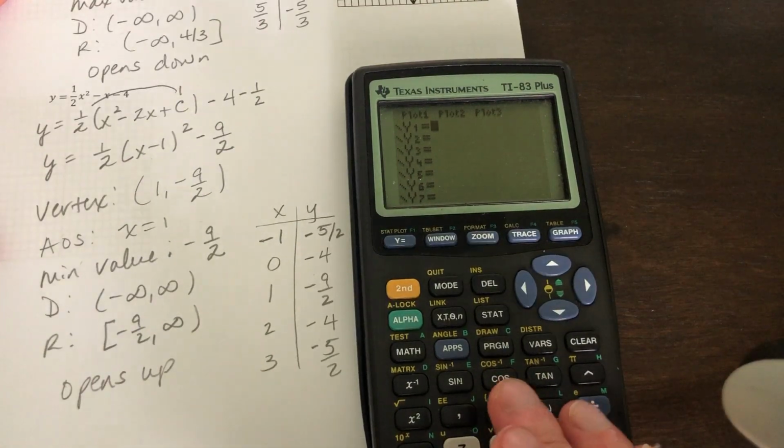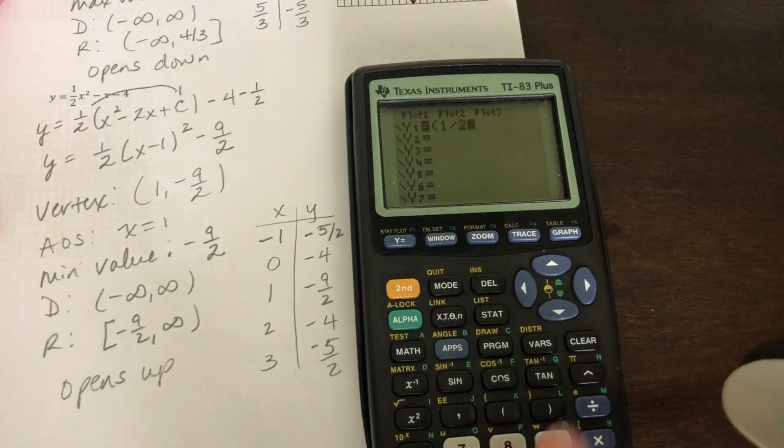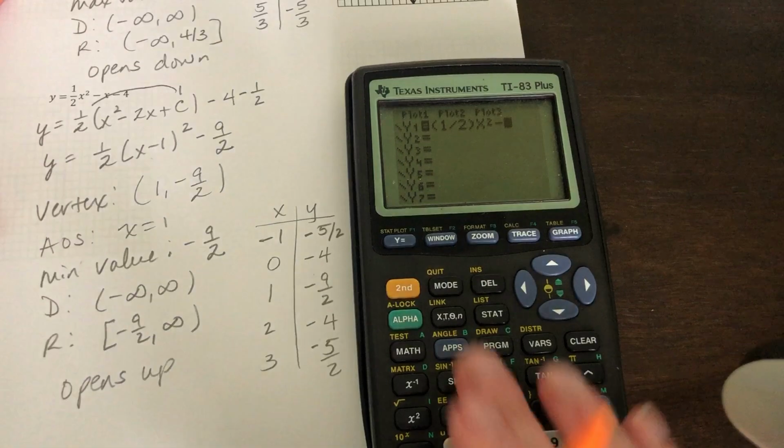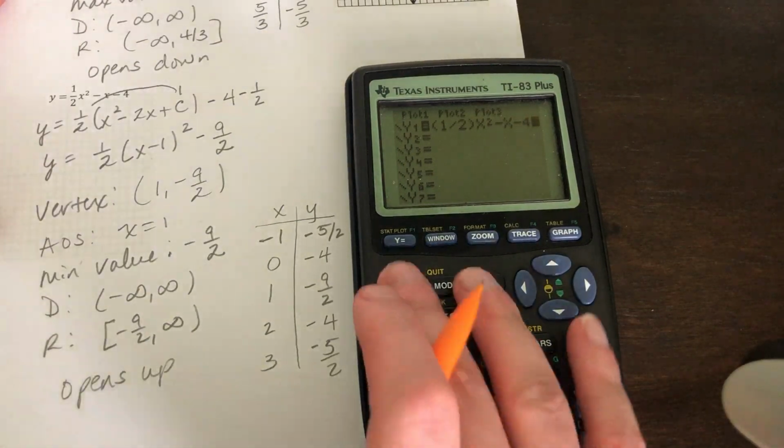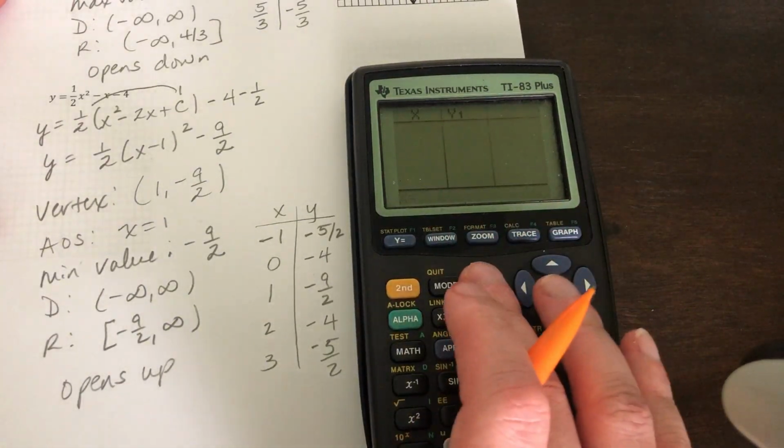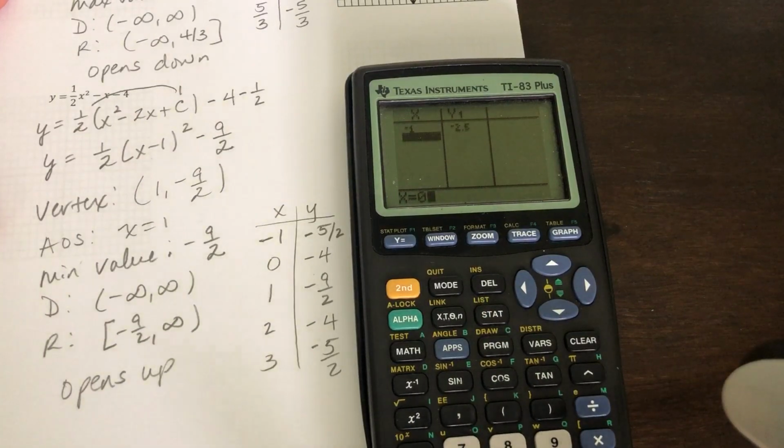So let's put the original in there, 1/2 x squared minus x minus 4. And there's no shame in checking your work in the calculator because I do it all the time. Okay, so those are going to be our key points right there.